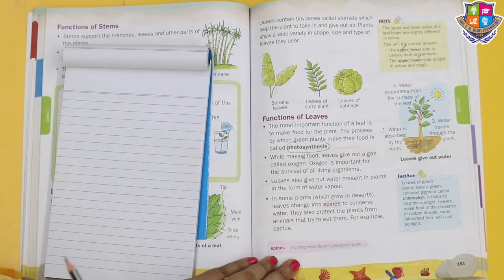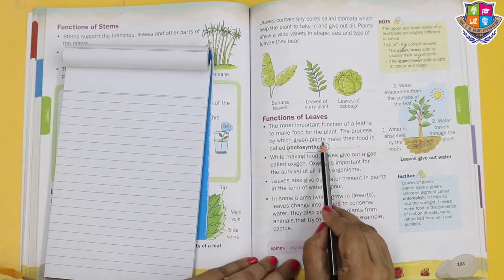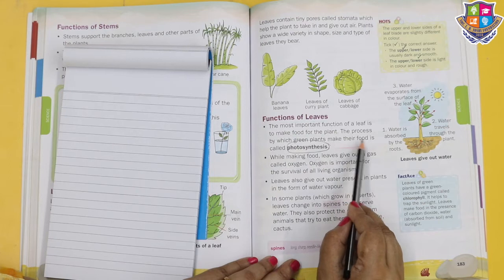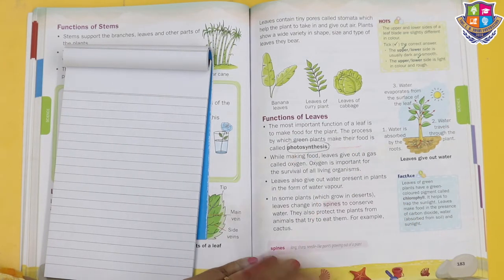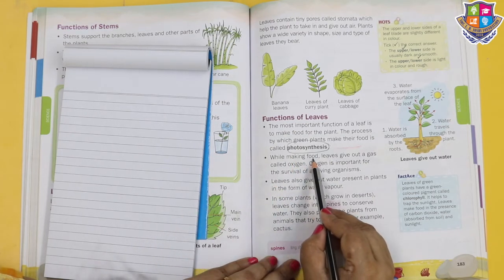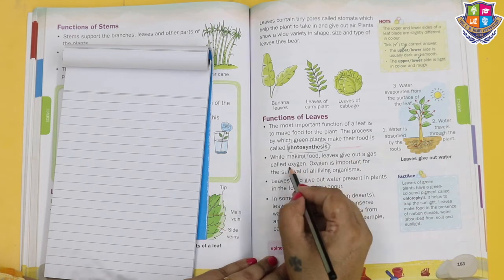Now I will be asking you for the exam or orally, what is photosynthesis? You should be able to tell me. What will you tell me? The process by which the green plants make their food is called photosynthesis. Did you get it? Very good.